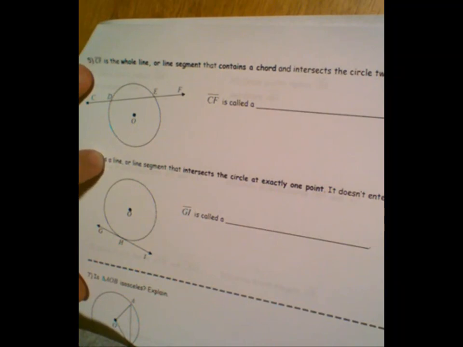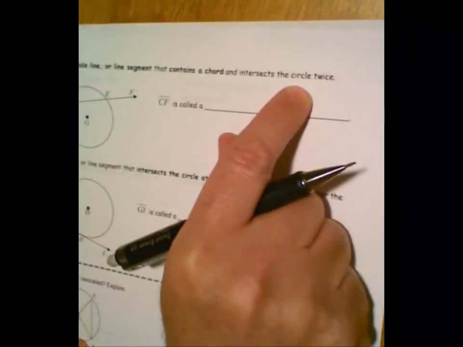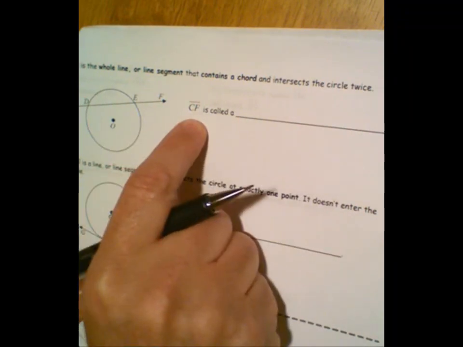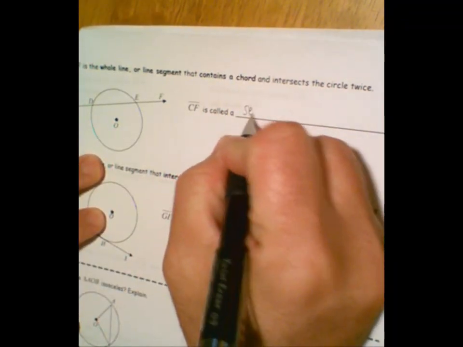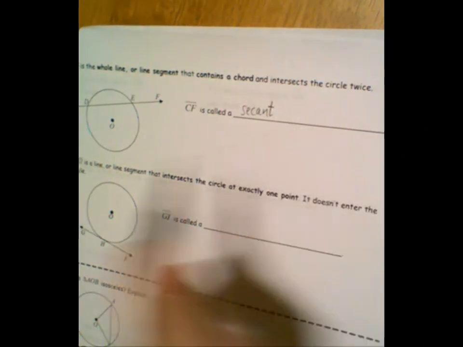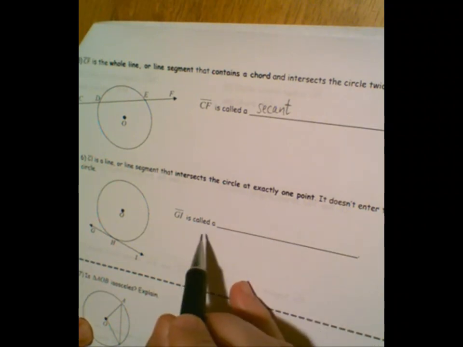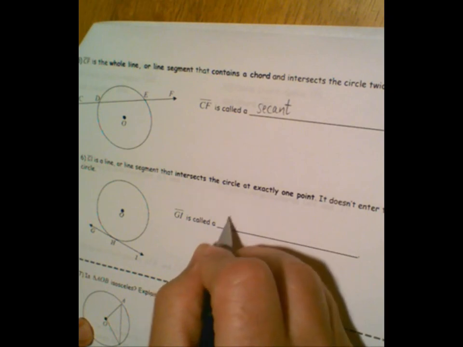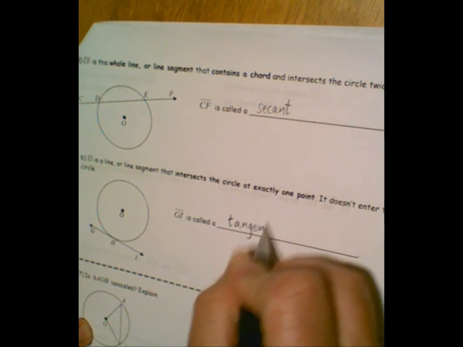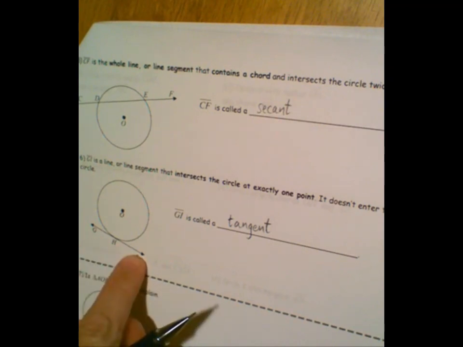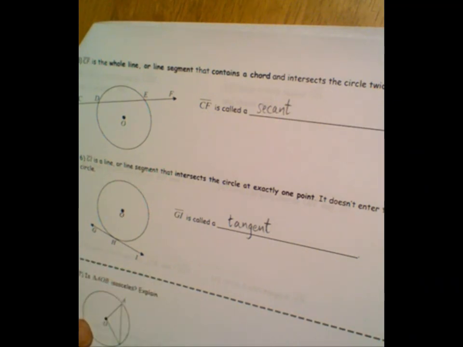CF is the whole line or line segment that contains a chord and intersects the circle twice. So CF is called a secant. A secant hits the circle 2 times, and that's not to be confused with a tangent, which intersects the circle at exactly 1 point. So GI is a line or line segment that intersects a circle at exactly 1 point. It doesn't enter the circle. Okay, so far so good. We're already on number 7.